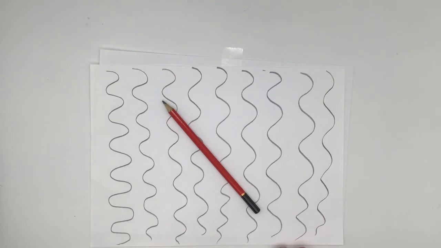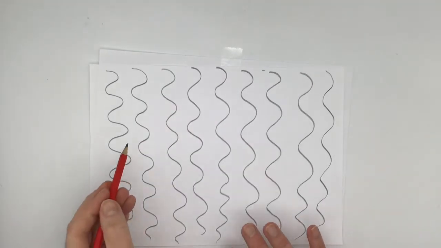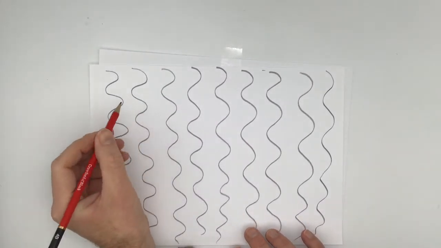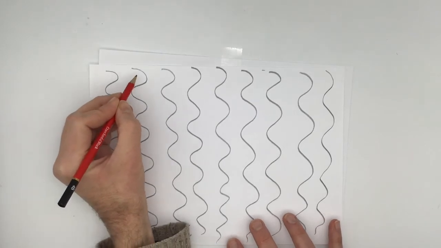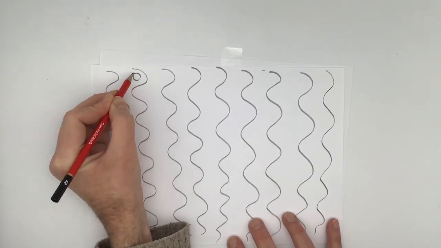So I've done lots of lines to get my pattern started. I want to make it a bit more interesting, so I'm going to think about what I can add in. So I think on the last time I added in some circles. I'm not going to do exactly the same this time, so I'm going to change mine around a bit.